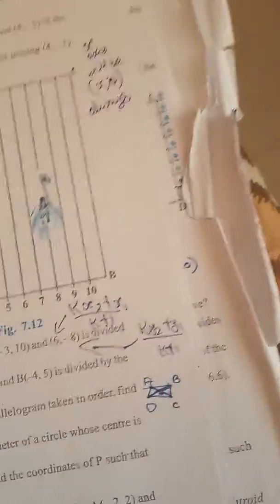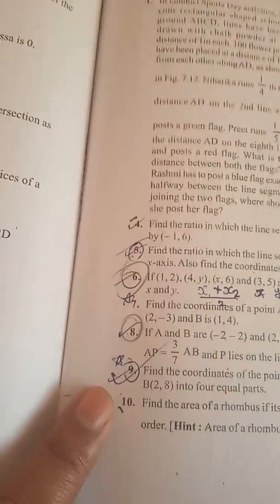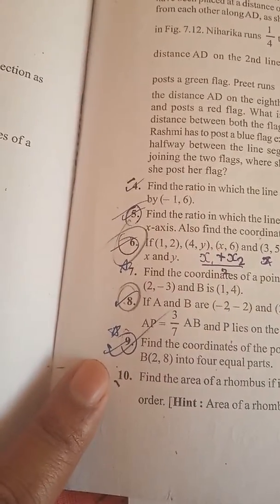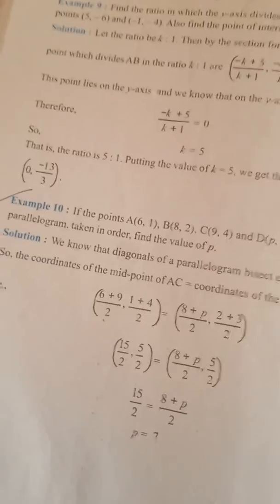The rest you can see also, that is collinear points. Then questions 6, 7, 8 of exercise number 7.2, you can see 6, 7, 8 are very important. And also you can see this example number 10. Please don't miss out all this. If you have practiced, practice it again. That's what I advise, and I think it will be very easy for you.